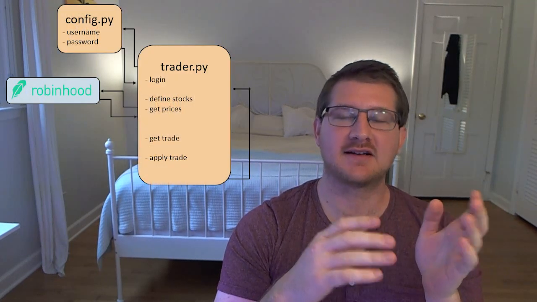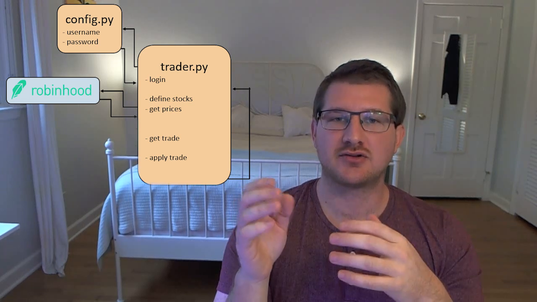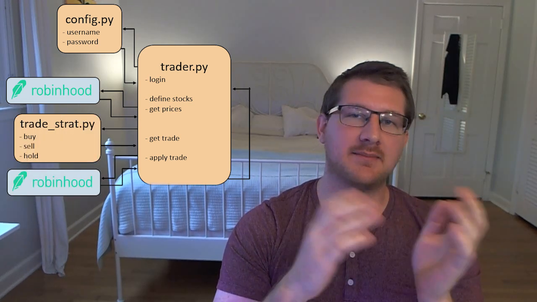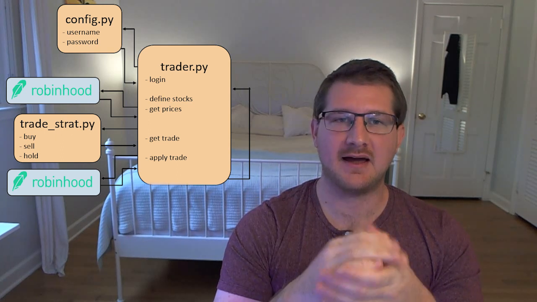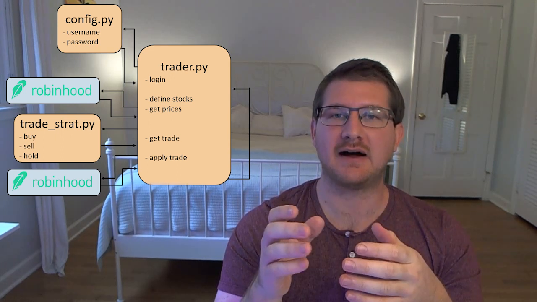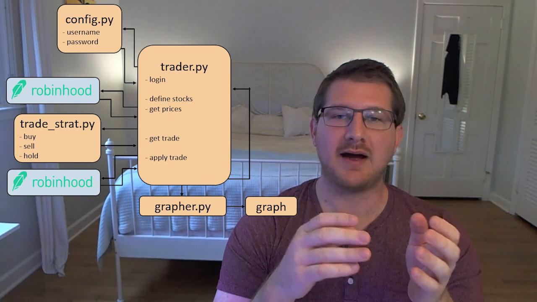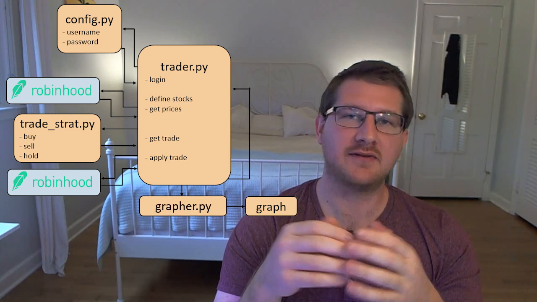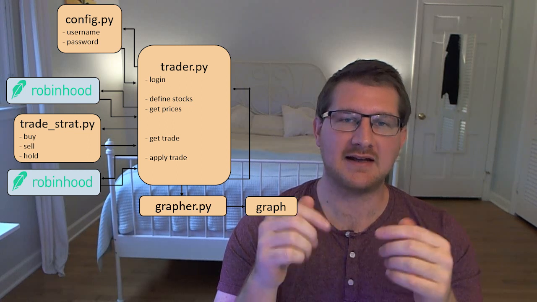So we have done a lot in this series. We built a trader, trader.py, that connects to Robinhood to get real-time stock information. We added in a trading strategy, tradestrat.py, to decide when to buy or sell stocks. And now we're going to build a graphing file, grapher.py, that will graph the output of our trader and give us visual feedback throughout the day. In today's video, we're going to make the file, and in part 7, we're going to integrate that file into the trader. Now that we have our outline of what we want, let's pick up our favorite IDEs and get started.